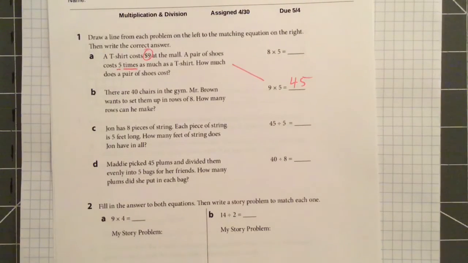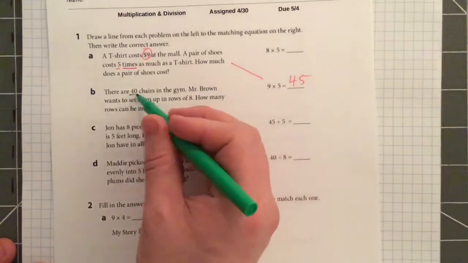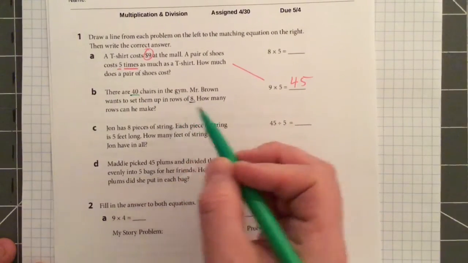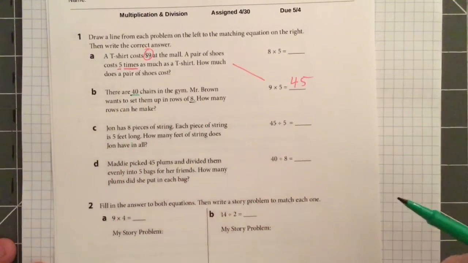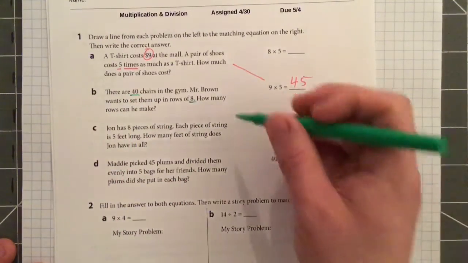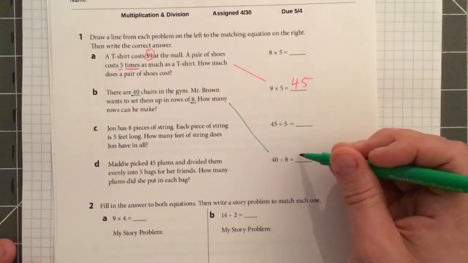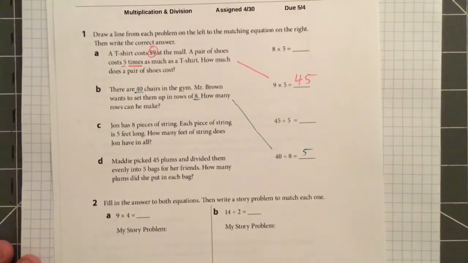There are 40 chairs in the gym. Mr. Brown wants to set them up in rows of 8. How many rows can he make? Well, there are 40 chairs in rows of 8. I'm going to do 8 enough times to make 40. So what I'm really going to do is 40 divided by 8. That gets me down right over here. I got 40 divided by 8. What's 40 divided by 8? Well, 8 times 5 is 40. So 40 divided by 8 is 5.